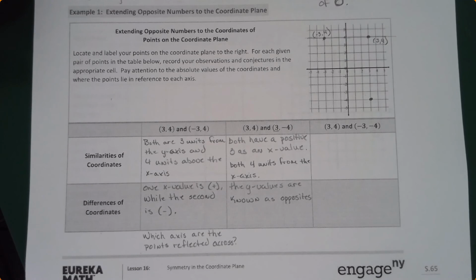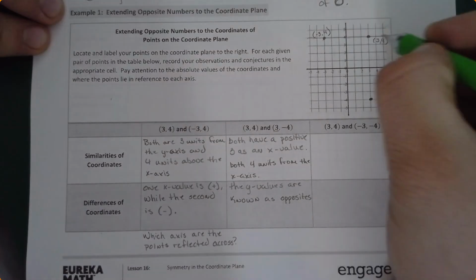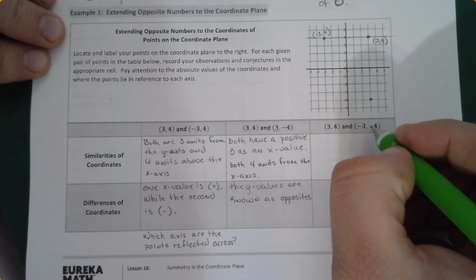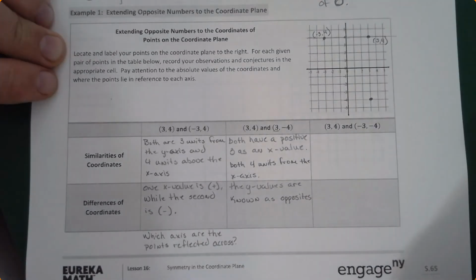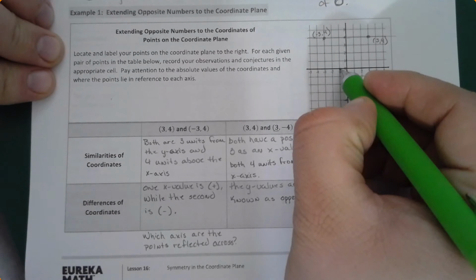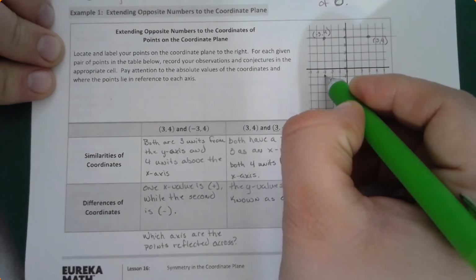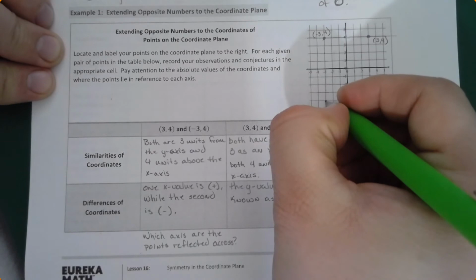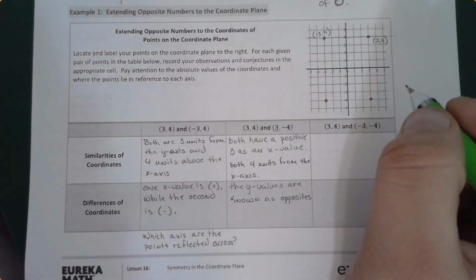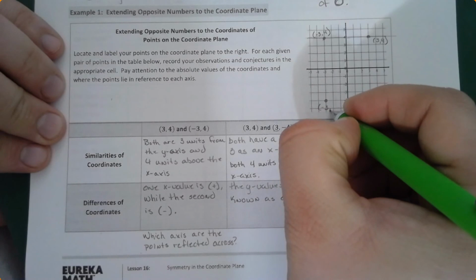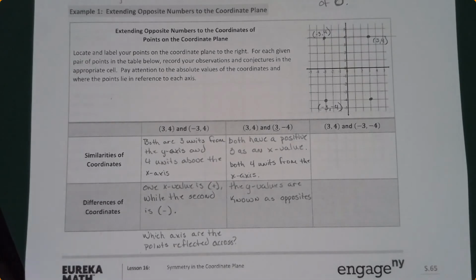3, 4 still, so we're still at 3, 4. Then we have a negative 3, negative 4. Oh, well, this is definitely new. So we go 1, 2, 3 on the x-axis, and then 1, 2, 3, 4 on the y-axis. So we're at a negative 3, negative 4. So now the question is, what are the similarities and what are the differences now? Again, whoever is in my class today, please pause the video so my students can take the time to answer this question amongst themselves.